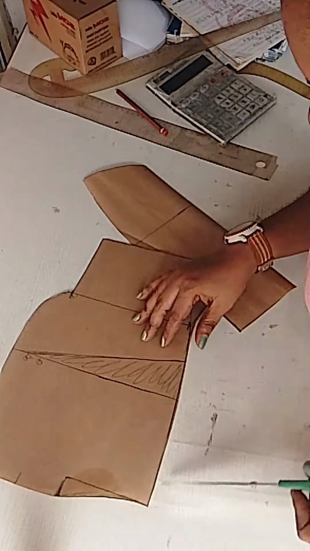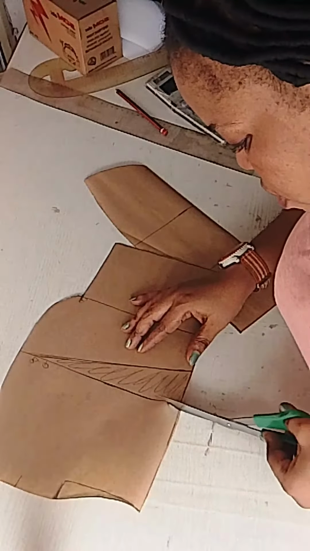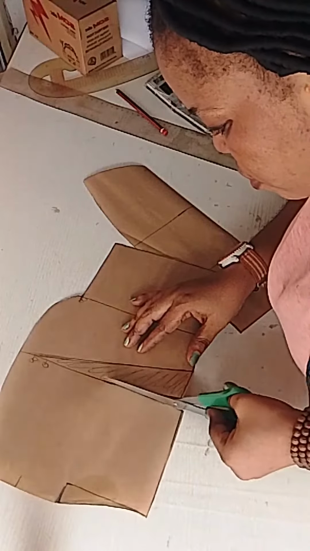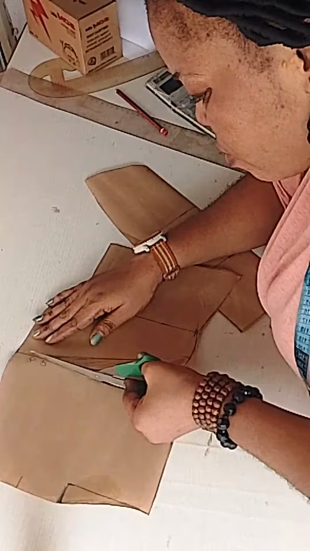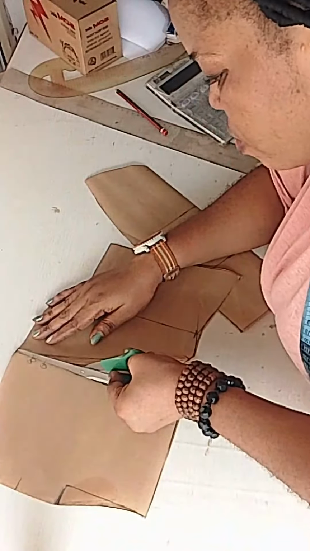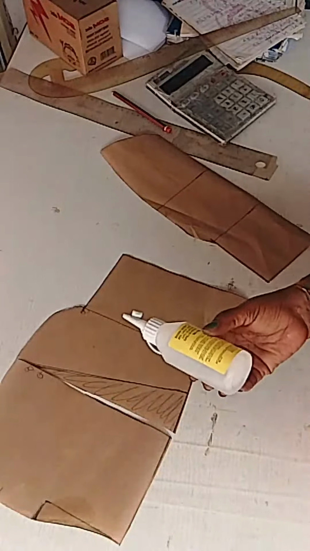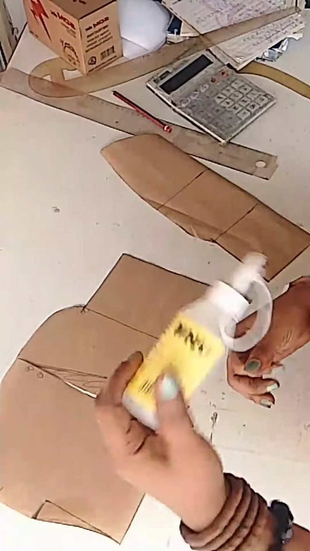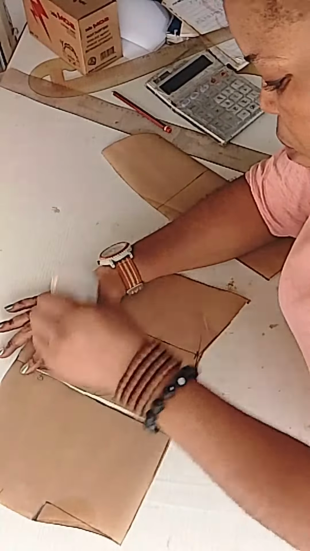I'm going to slice it open like this, but I'm not going to slice it through. I will use my gum. I will apply my gum.